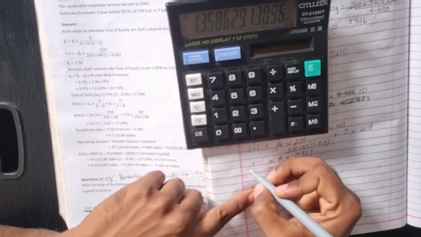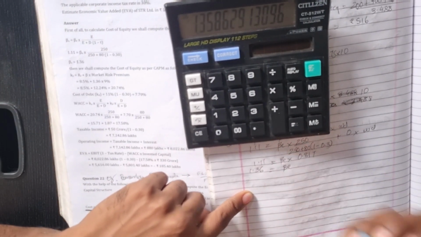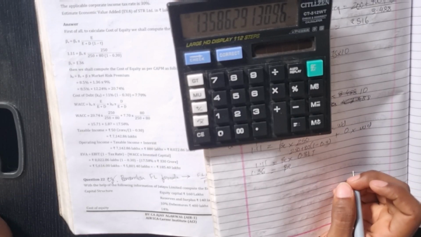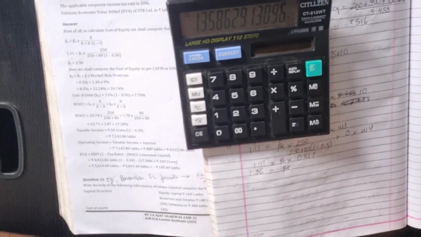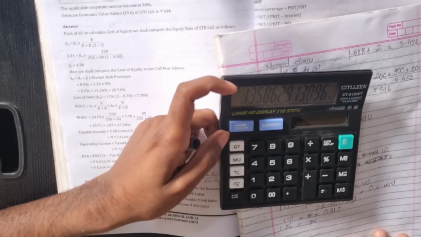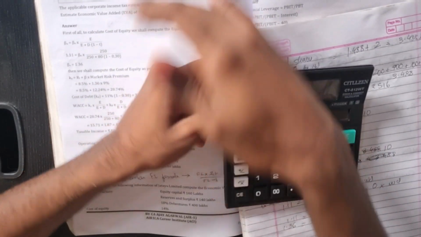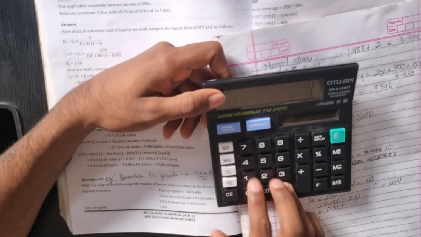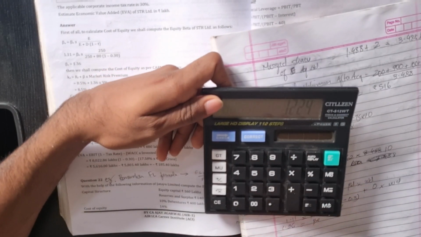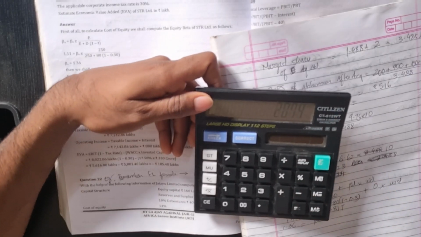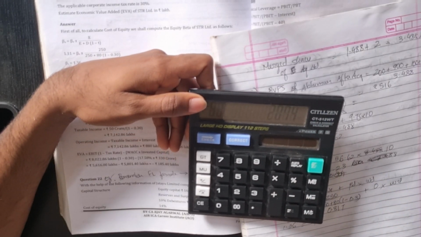I am getting it as 1.36. Okay, 1.358, 359 or 1.36, right? Beta of equity. Now we can solve it on average. So we got beta of equity as 1.36. Market risk premium is directly given in the question. So 1.36 into 9 plus your risk-free rate, which is 8.5, right? So 20.74 is my cost of equity.